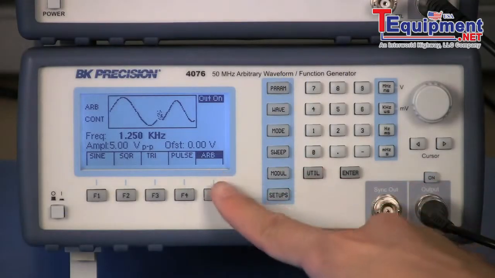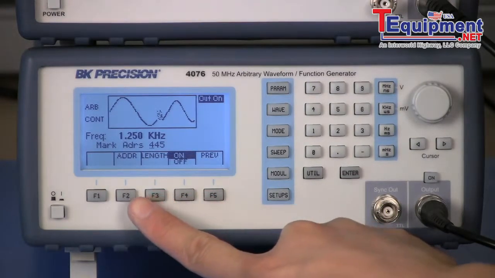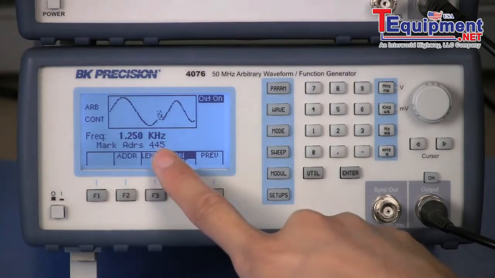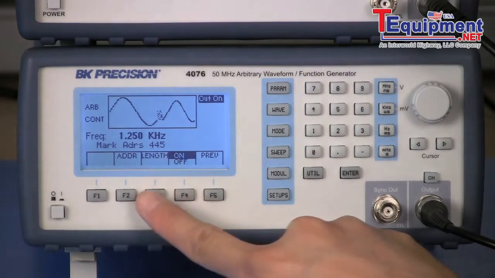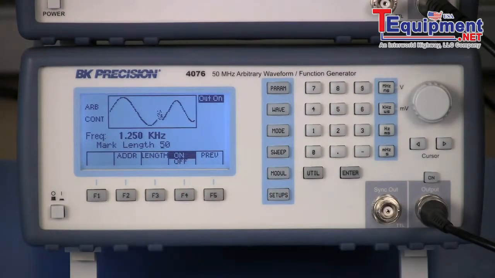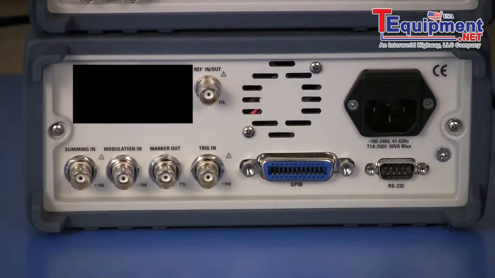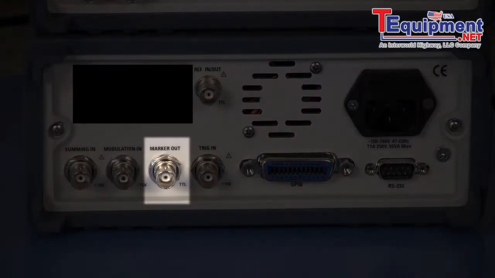In the Arb menu of the 4076, I will select Mark, then select ADDR for address, and set it to 445, which is the beginning point of the noise. Then select Length and set it to 50, for this is how long the noise is in the arbitrary waveform. Now I will select On, and the rear panel BNC connector labeled Marker Output will have a 5-volt TTL level output in sync with the selected chunk of points where the noise occurs.